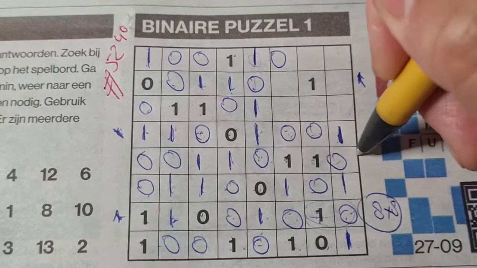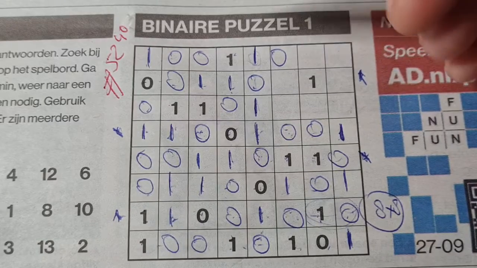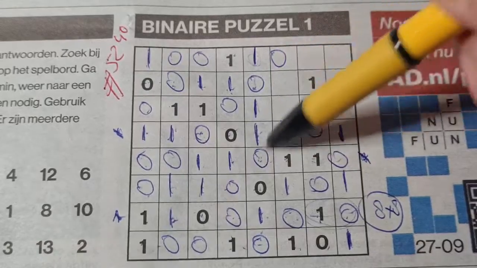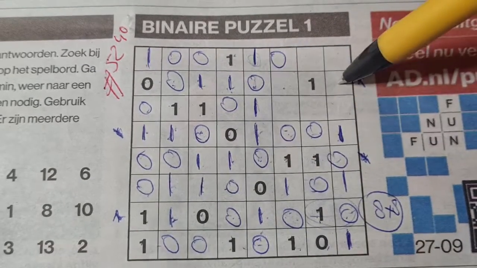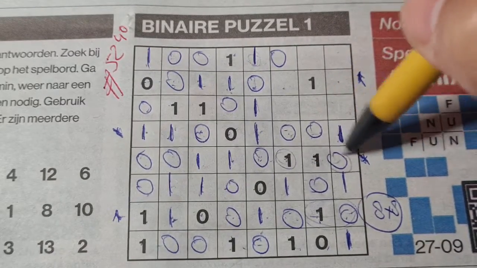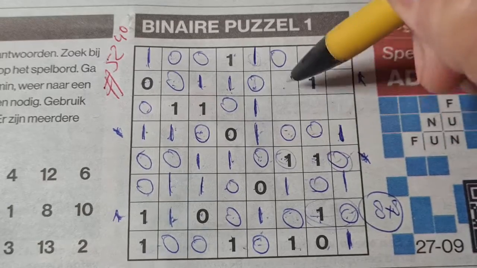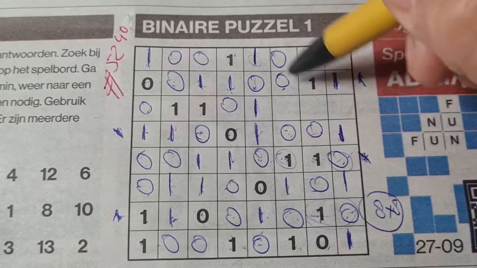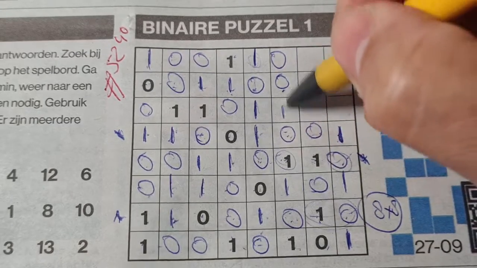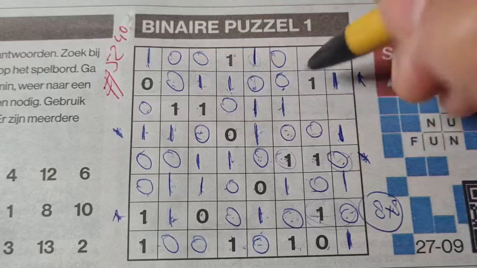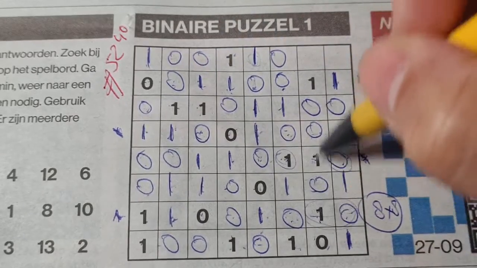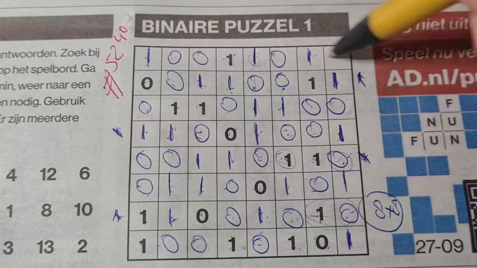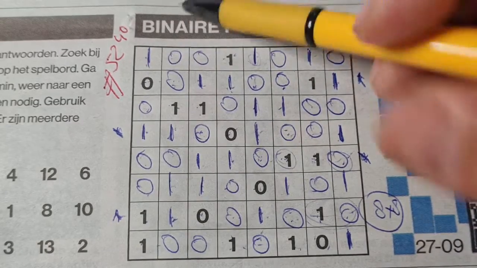This row and that row. O, O, 1, 1, 1, 1, O, O, empty box, 1, 1, empty box. So we need to switch those two digits. We have a 1 here, this should be an O. We have an O here, this should be a 1. 4 O's we have here, so the rest are 1s. 4 1s we have here, so the rest are O's. 4 O's we have here, so the rest are 1s. And 4 1s we have here, so the rest are O's. Finished in 5 minutes.